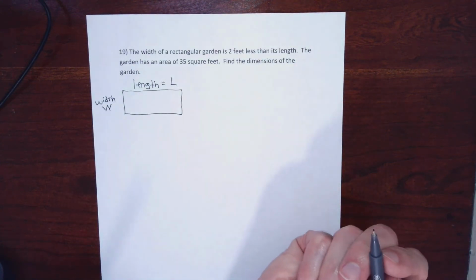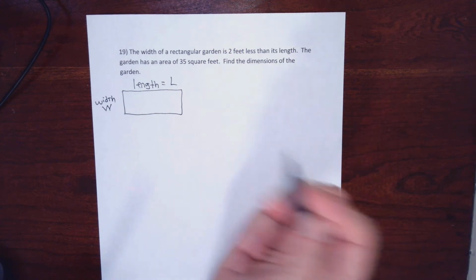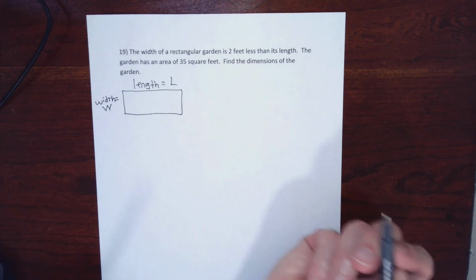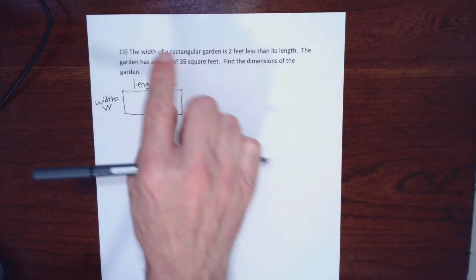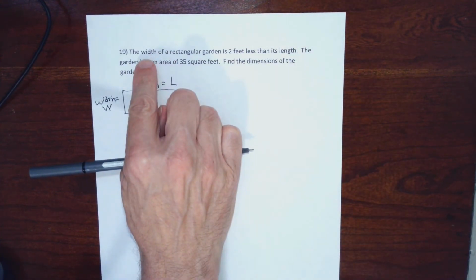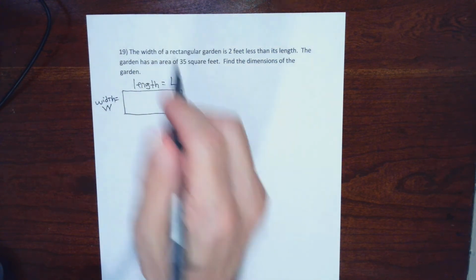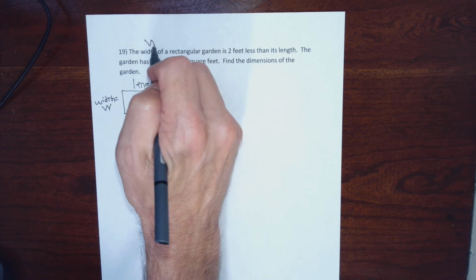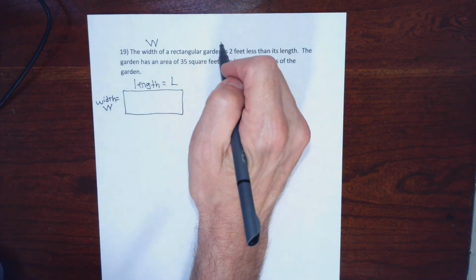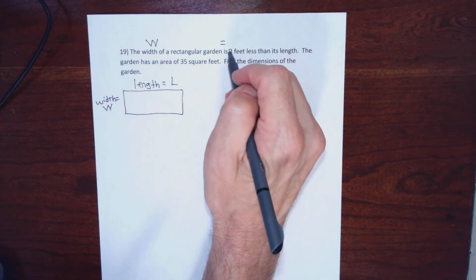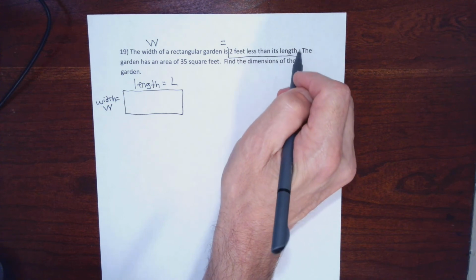The up and down directions I call W's, or widths. So the L is going to be the length of my rectangle, the width is going to be the W, and the very first sentence is going to compare the length and the width, which is important. So the width, which is W, of a rectangular garden is, which equals, 2 feet less than its length.